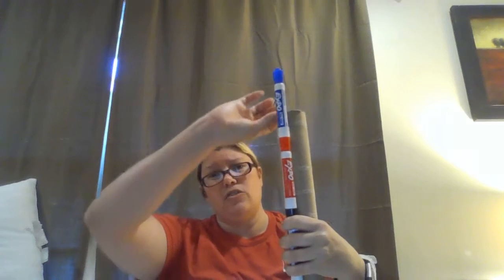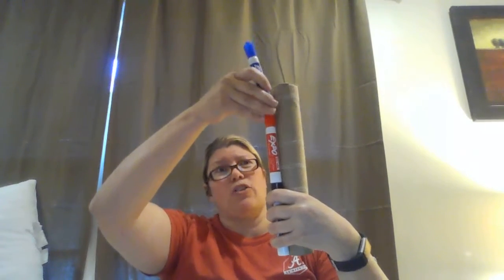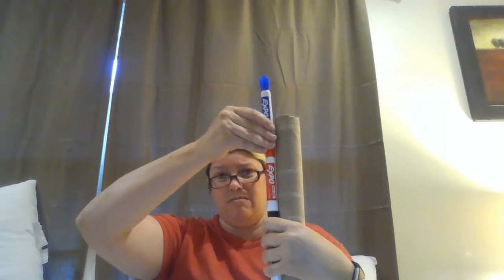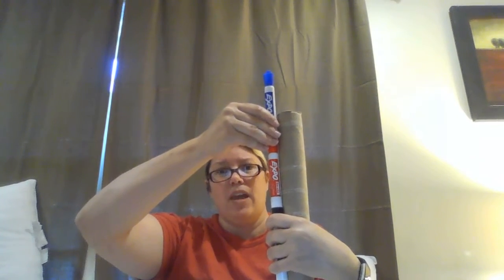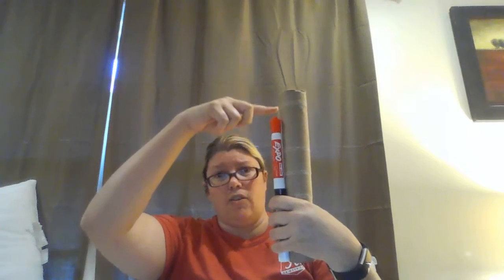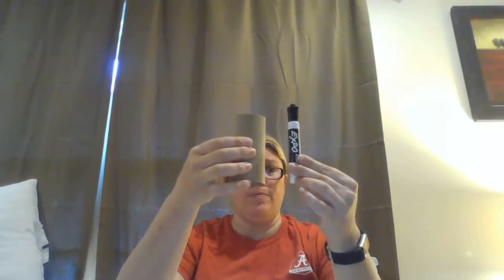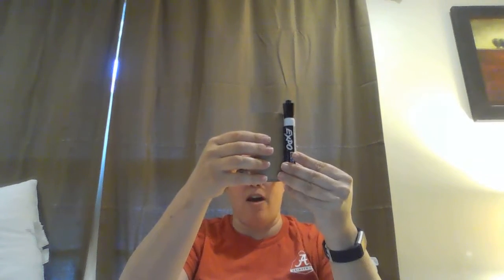Now, I'm going to say that it's really just a little bit over 2 markers, because 3 markers is really too much, isn't it? So I'm going to say it's just a little over 2 markers. Now, if I did this with a shorter one, like a toilet paper roll, that's just about 1.